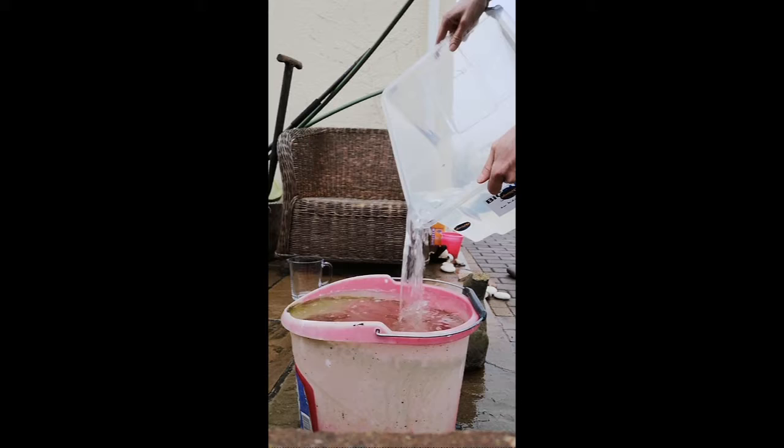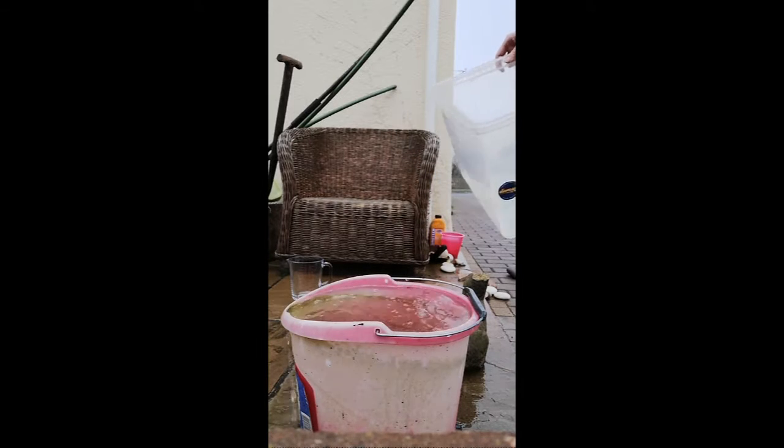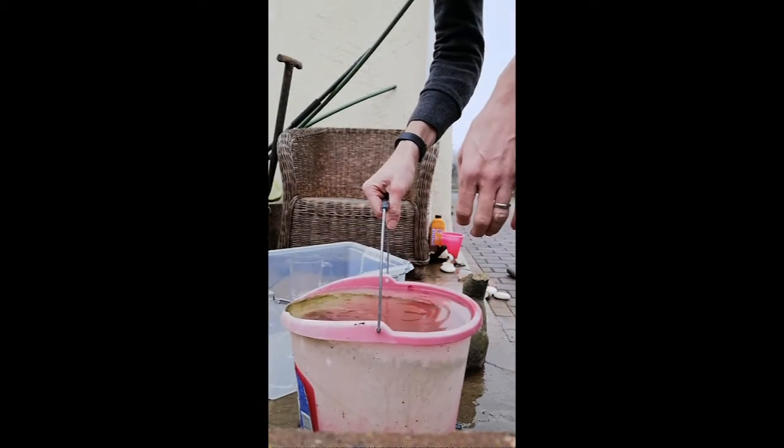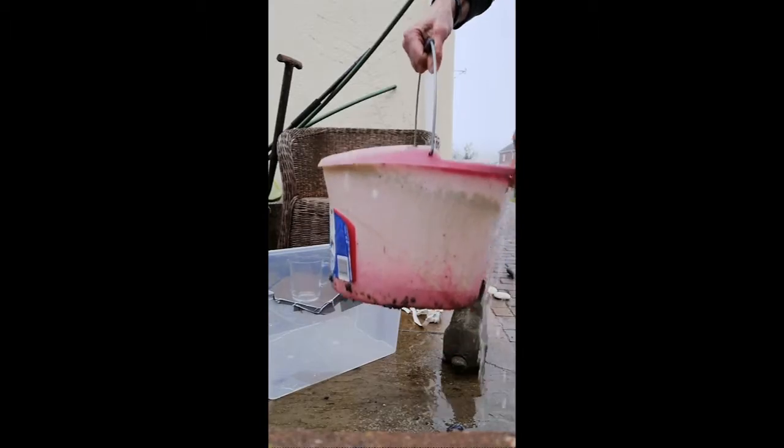Next, I'm just going to let a little bit of water come out so I know it's absolutely full. So I can get rid of the rest of that water. I'm going to carefully, try not to spill any, put the bucket in the box.